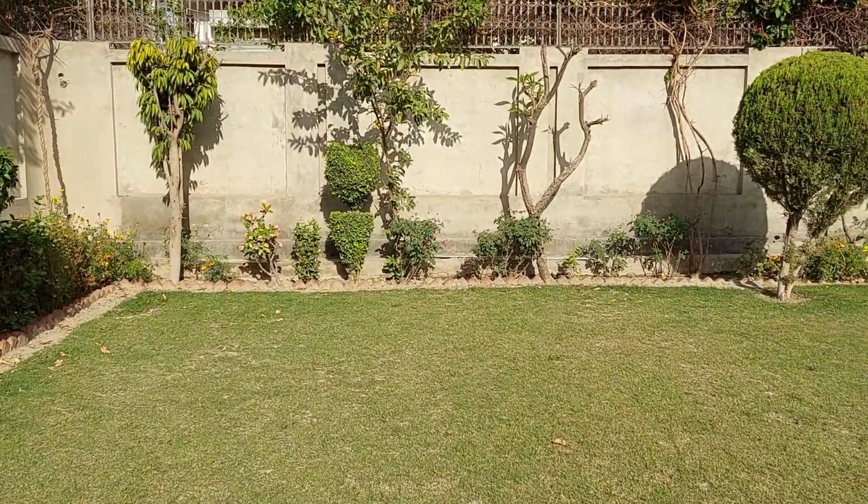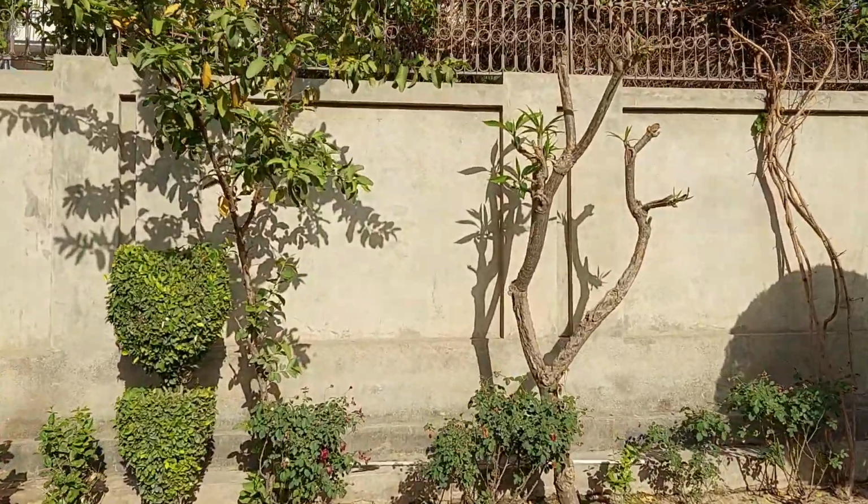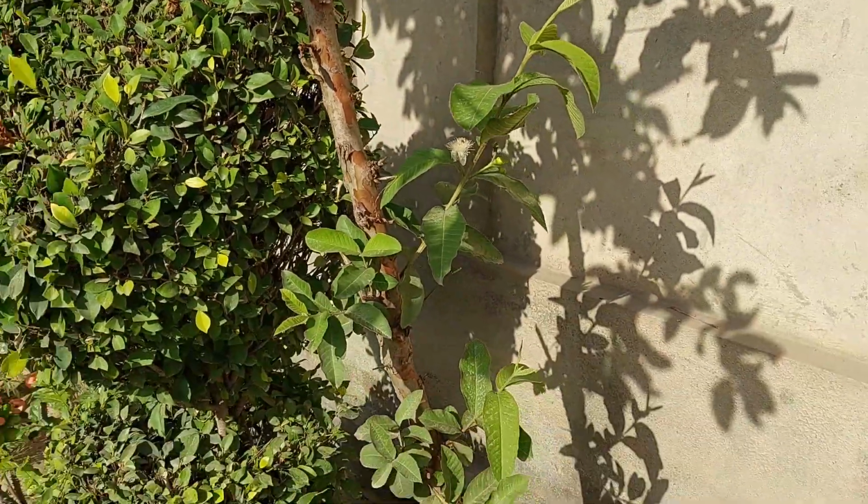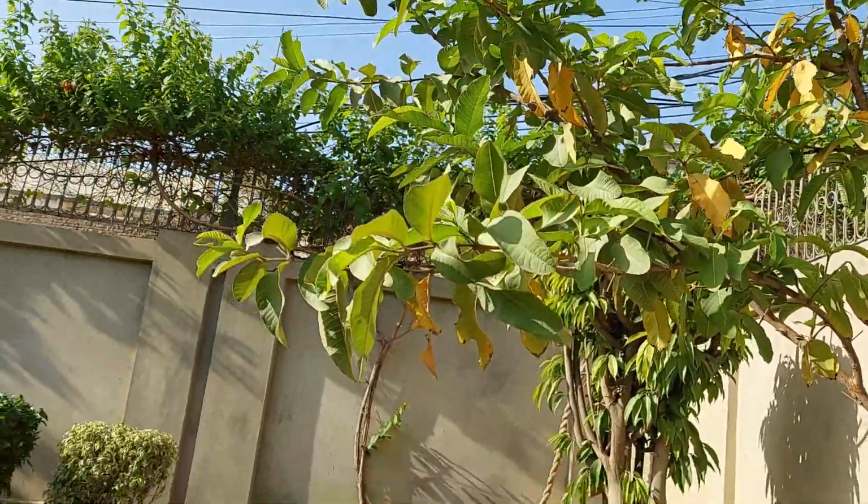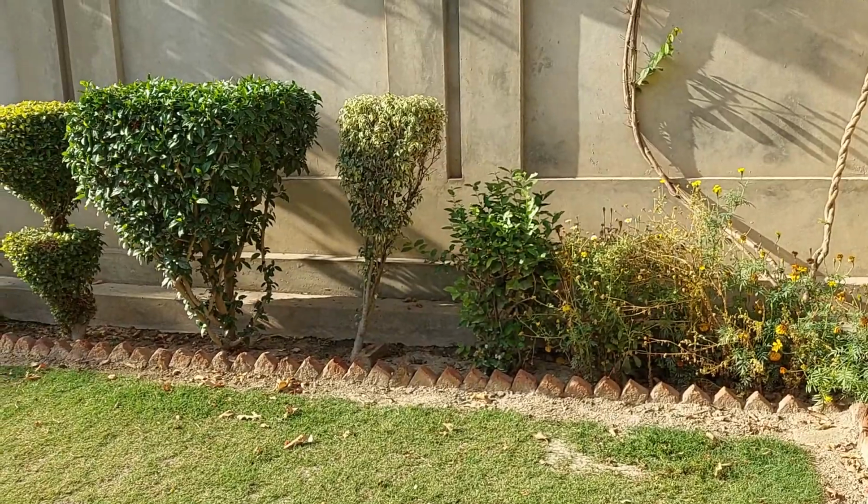So now let's try running without the Super Steady mode, and you can see it is not really bad. The video stabilization is really good in the normal mode as well because of the optical image stabilization.